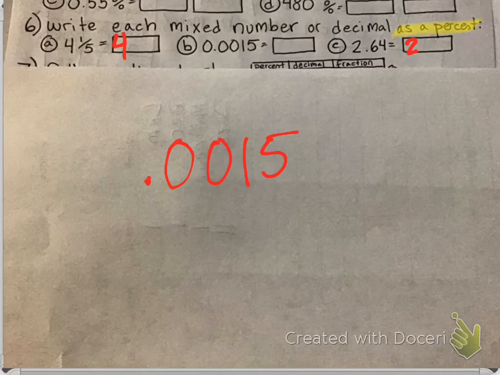We move it 2 times towards the percent sign. 1, 2. So this is 0.15%. Can we have percents less than 1? No. Or yeah. Can we have percents less than anything like that? They're numbers. They can be anything.